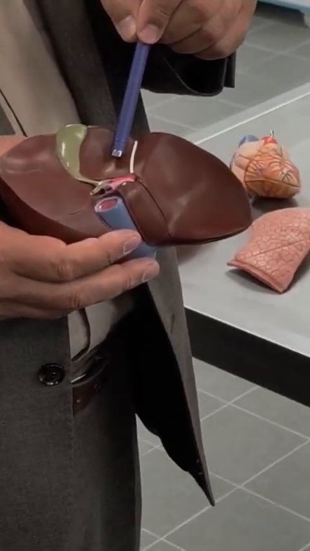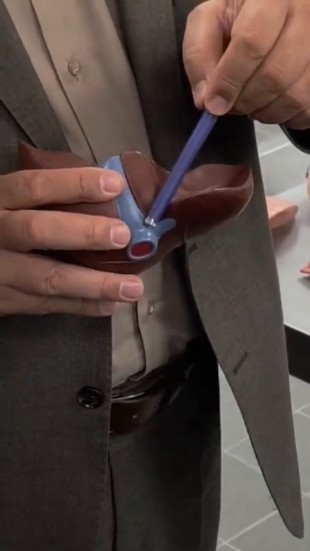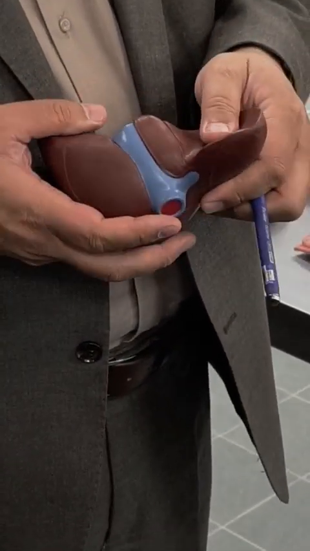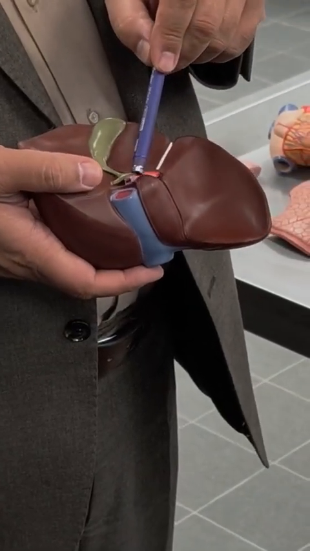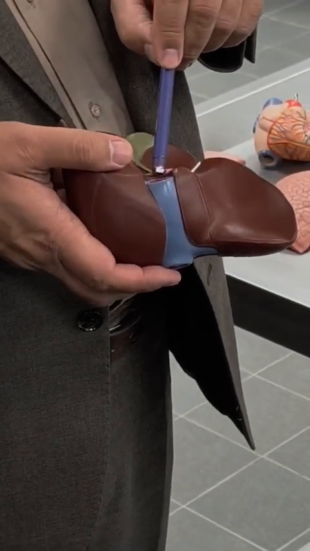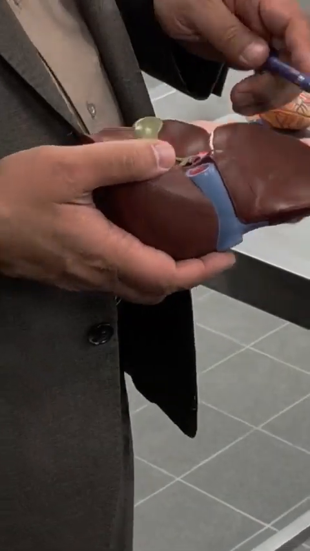This is the quadrate lobe, and this lobe is the caudate lobe. The anterior part of the caudate lobe has two processes. This process is the papillary process, and this process is the caudate process.